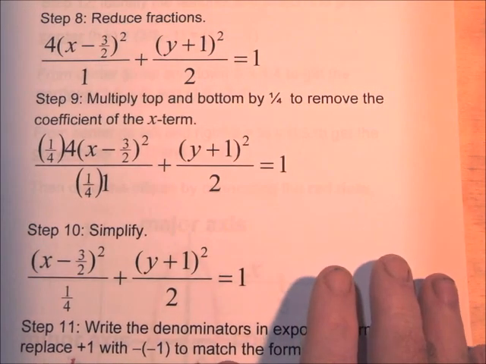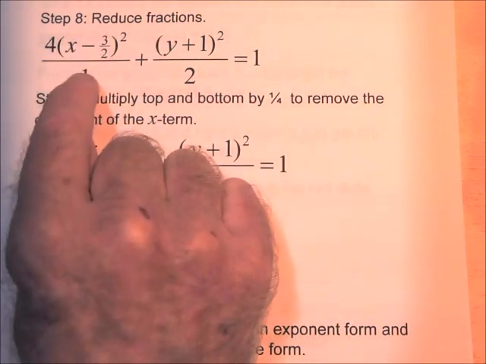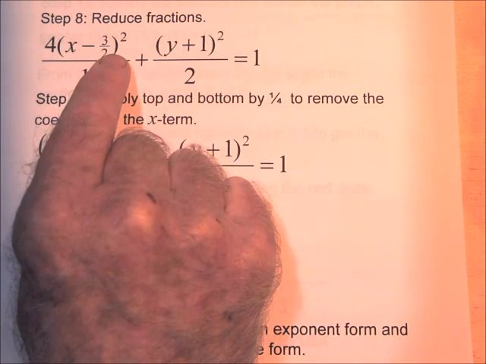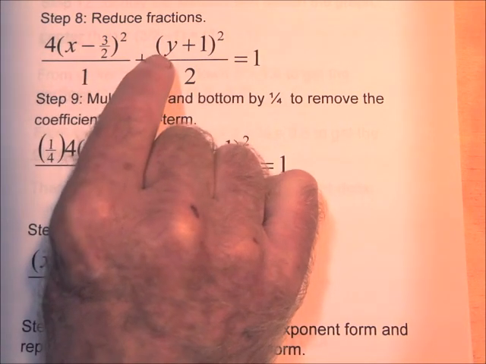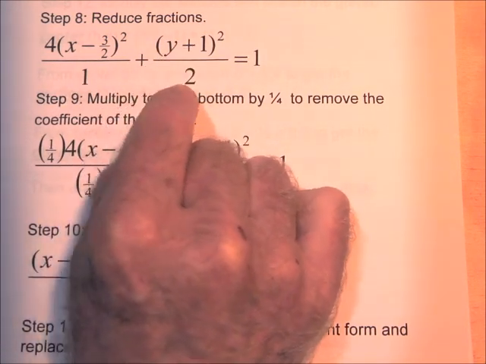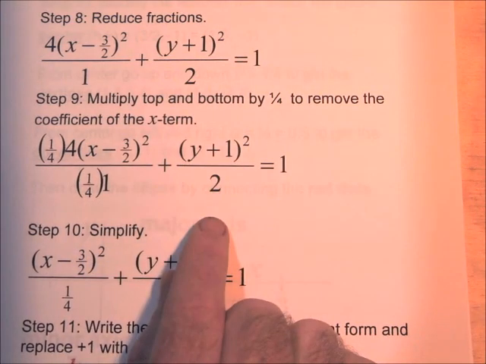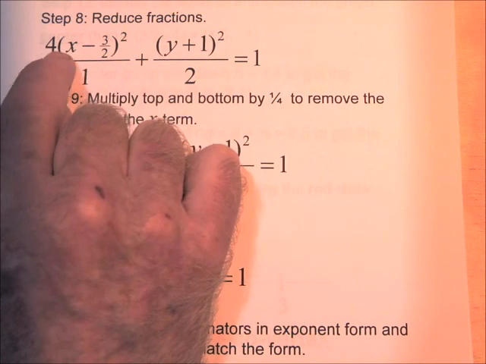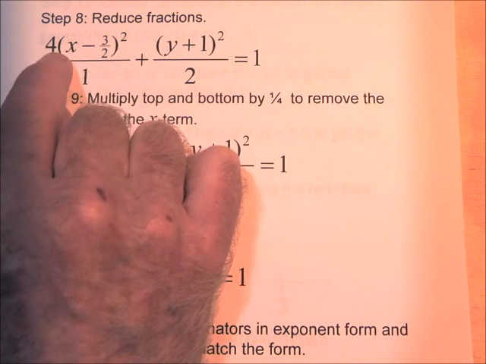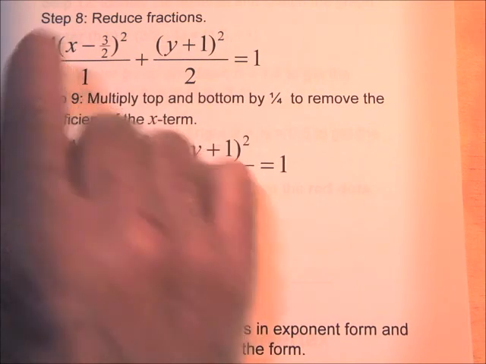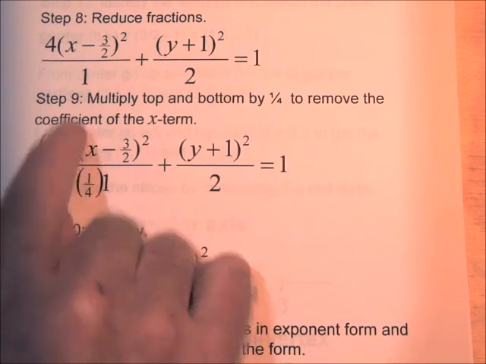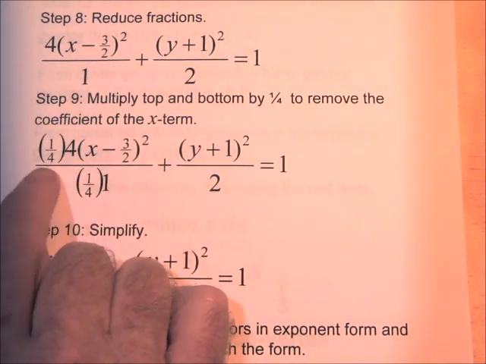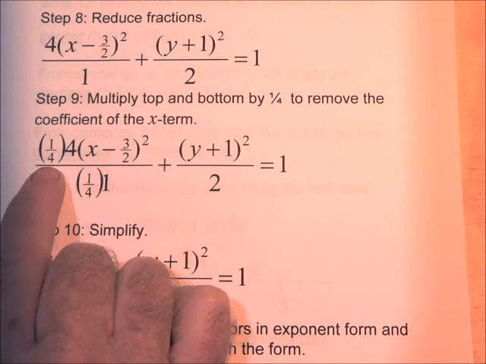Okay, so the new expression, step 8: 4 times the quantity x minus 3 halves, quantity squared, over 1, plus the quantity y plus 1, squared, over 2 equals 1. In the expression we do not have a coefficient in front of the x. So we're going to get rid of that 4, and we can do that by multiplying by 1/4. The reciprocal of 4 is 1 over 4.